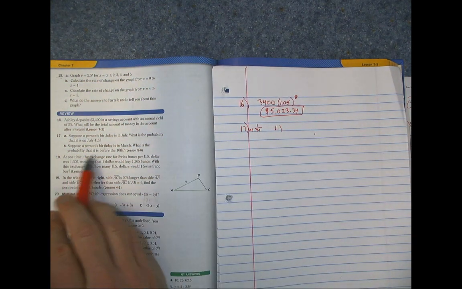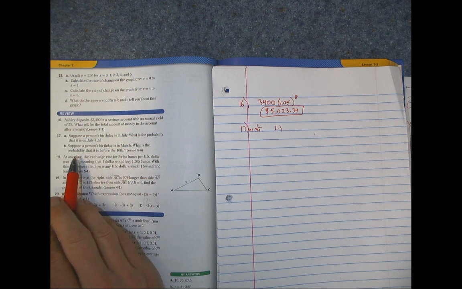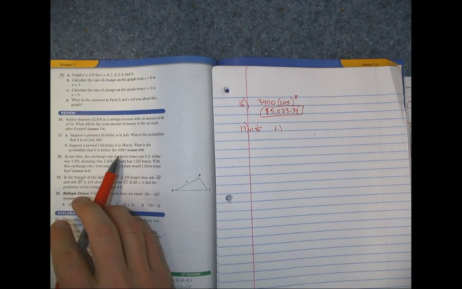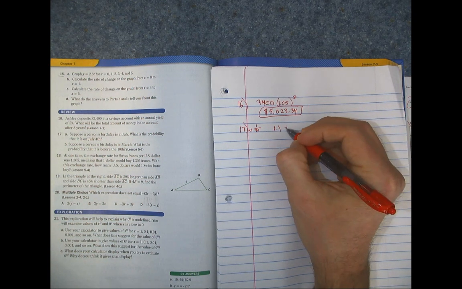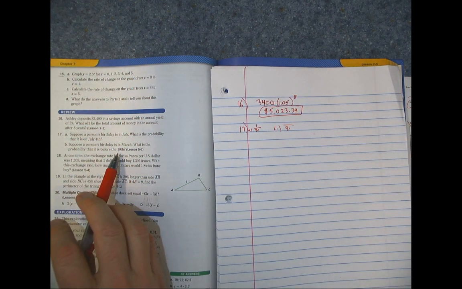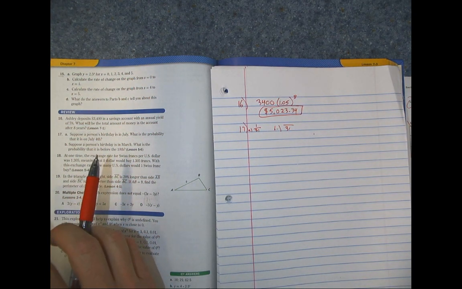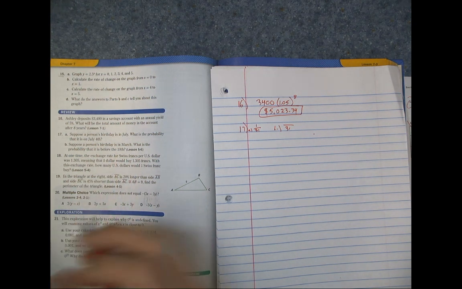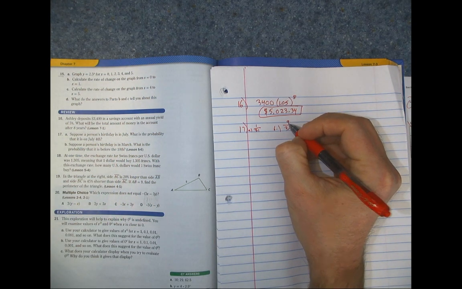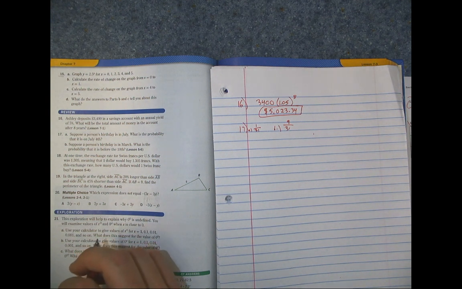Part B, someone's birthday is in March. What's the probability that it is before the 10th? Again, there's 31 days in March. So before the 10th would be 1, 2, 3, 4, 5, 6, 7, 8, 9. 9 different numbers before the 10th. 9 out of 31 days would be the probability.